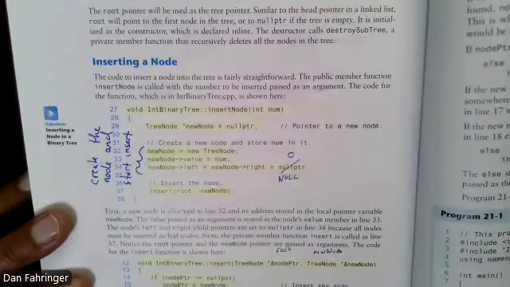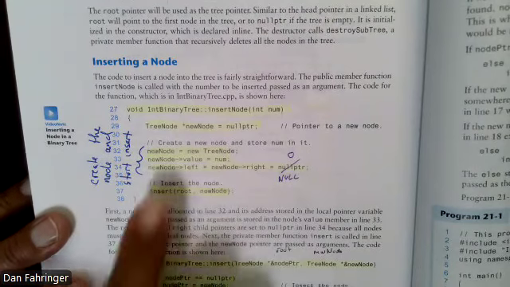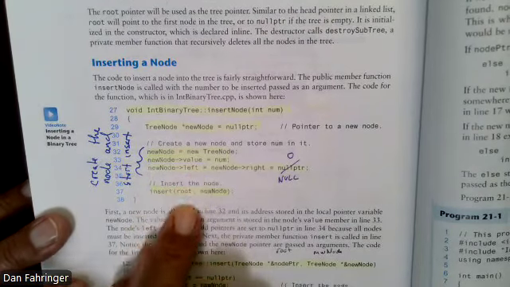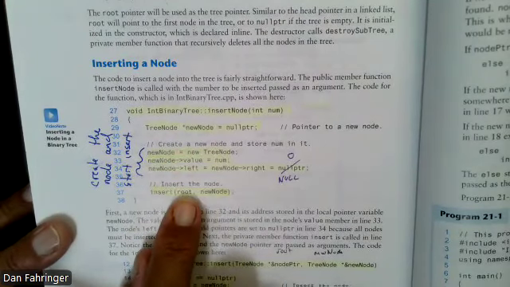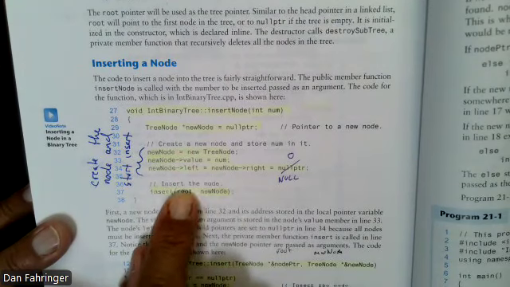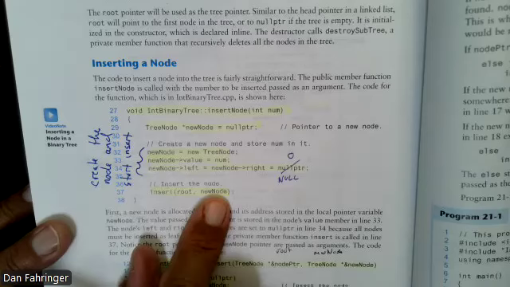Insert. All right, just breaking down, looking at a couple of blocks of code. I create a node and I take that root. This is the first part. This is where the root is. What's being passed here? The address. What's being passed here? The new node that was created.